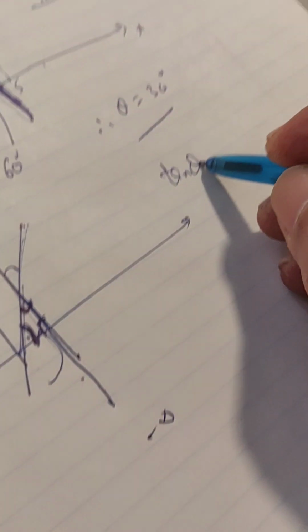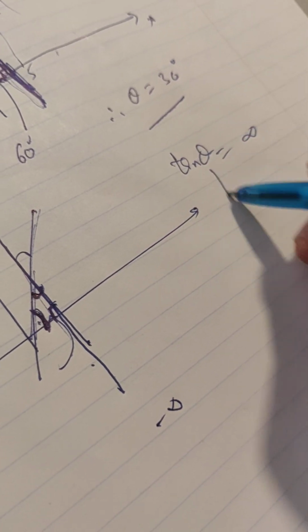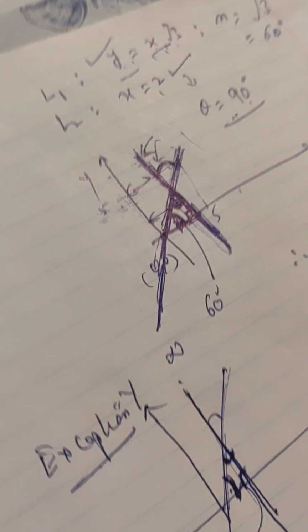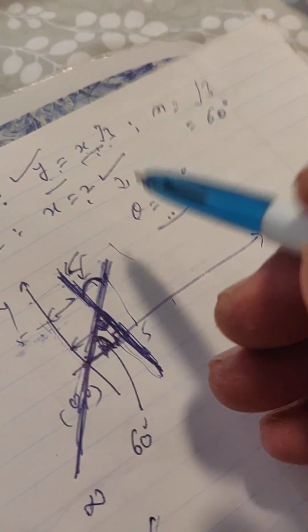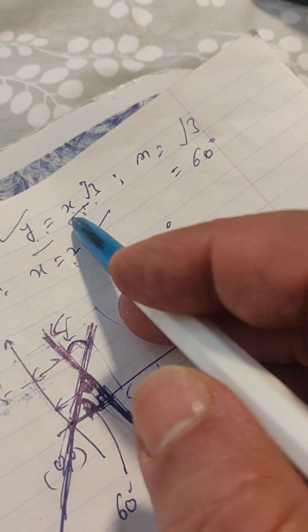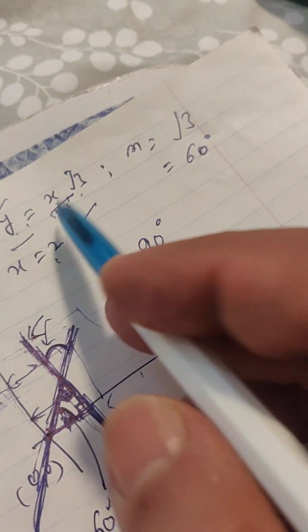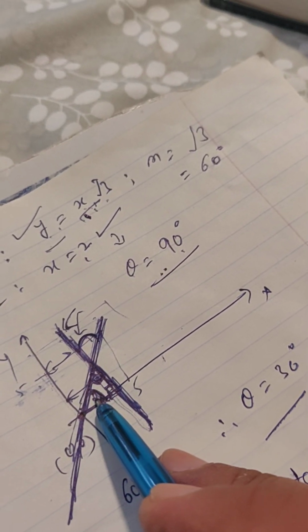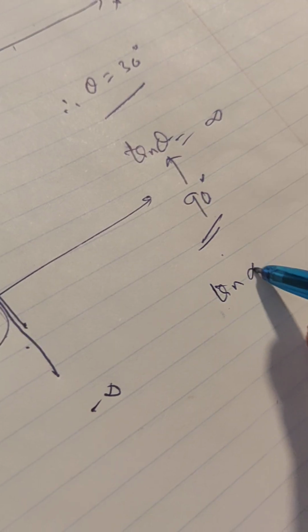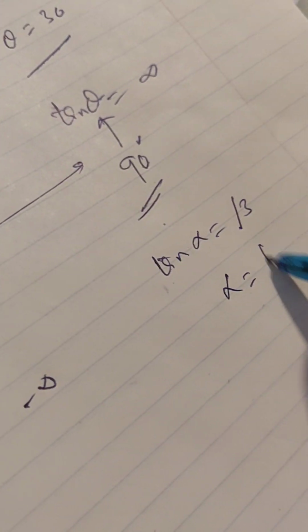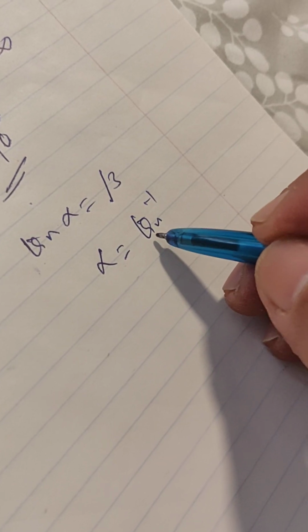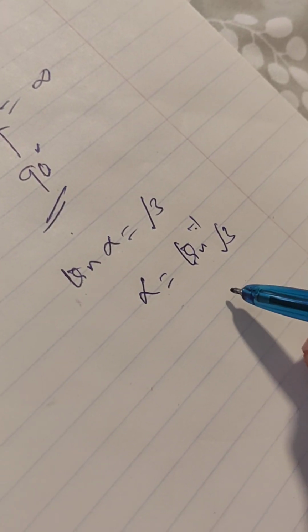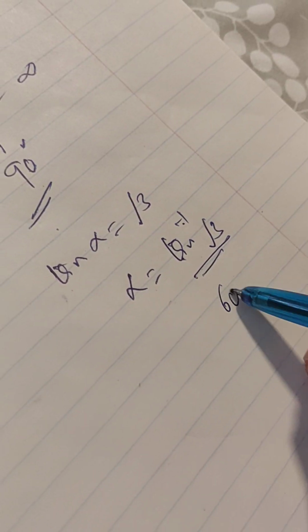because here the line is proceeding from minus infinity to infinity. Here tangent theta is infinity or theta is 90 degree. So when it is 90 degree, you just subtract the angle of the other line, from the other line's slope you can get the value of theta, because slope here is root 3, and if tangent of alpha is root 3, that means alpha is tangent inverse of under root 3, and tangent inverse of under root 3 is nothing but 60 degree.